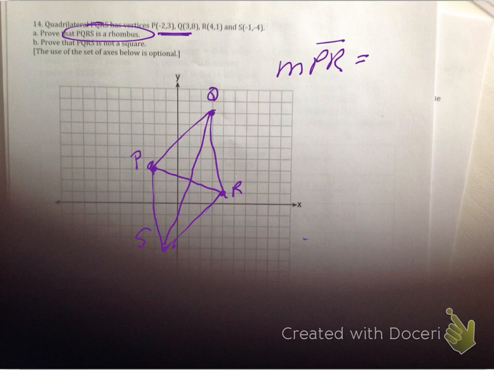Okay, so I'm on PR. Here's R. I'm going to go up 2. Then I'm going to go to the left 1, 2, 3, 4, 5, 6, so it's a negative 6. So this was 2 over negative 6, which gives us negative 1/3.